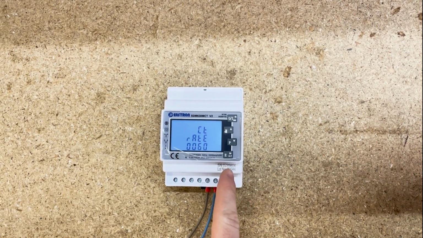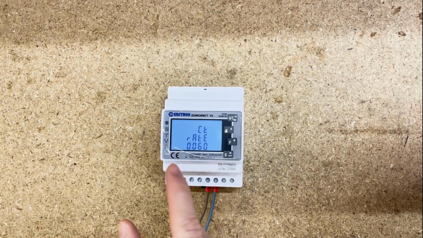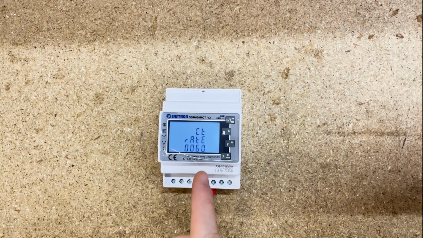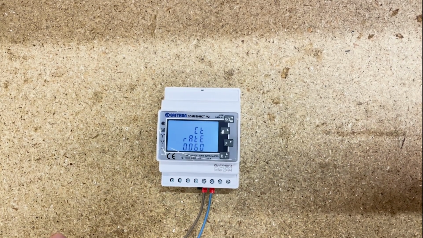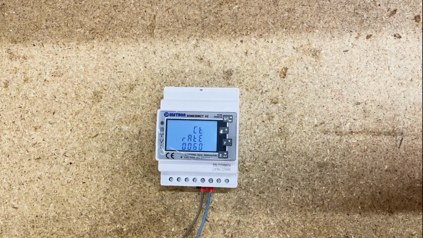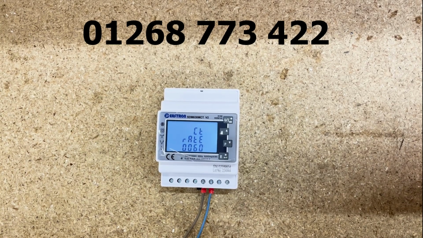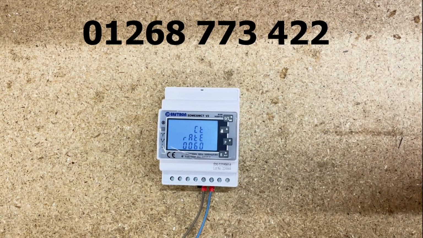All you need to do is press and hold E. That will lock it in and it should say good. If it says good, it's been successfully changed. If it says error, then you still haven't changed it. In that case, feel free to give us a call and we'll walk you through it and see if there's anything else we can do to help.